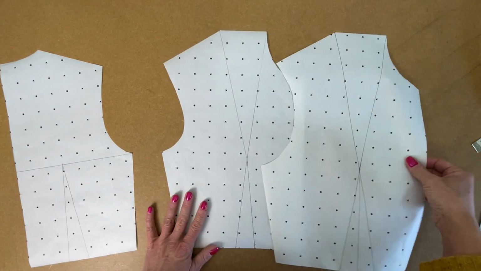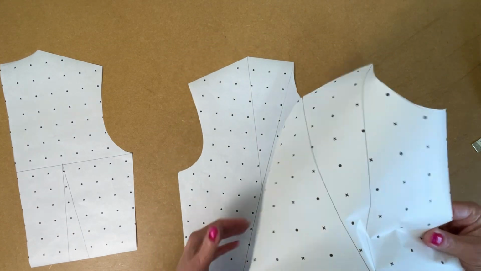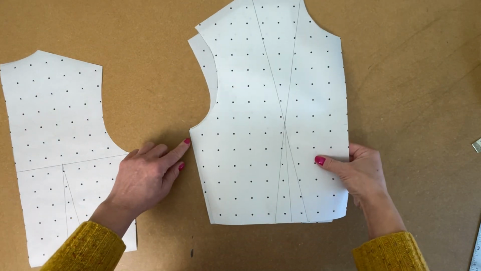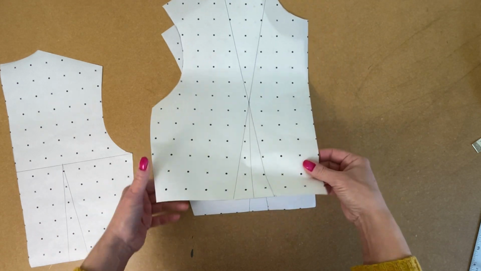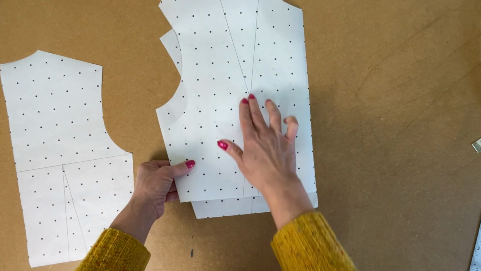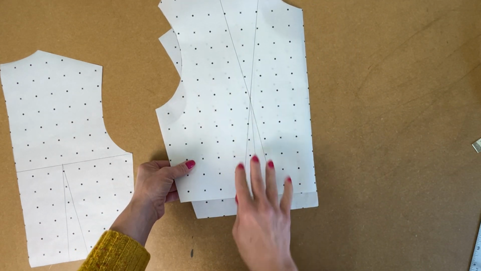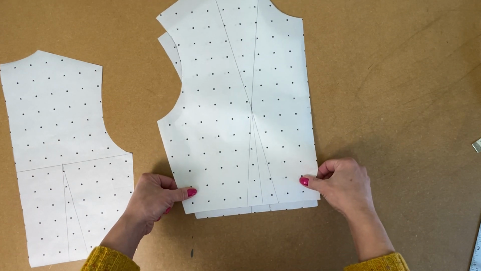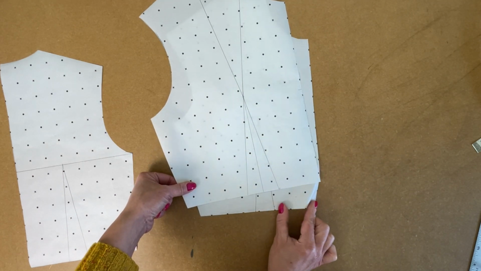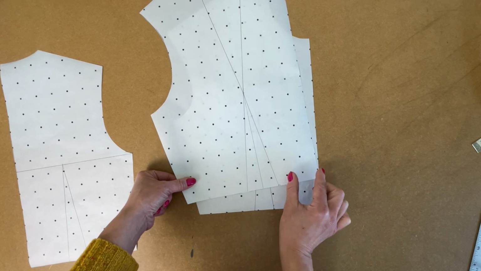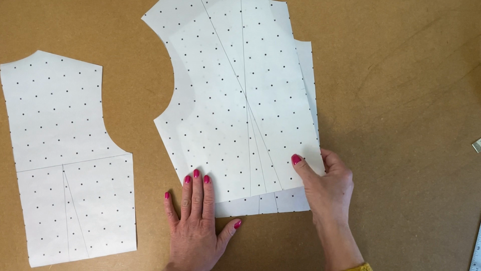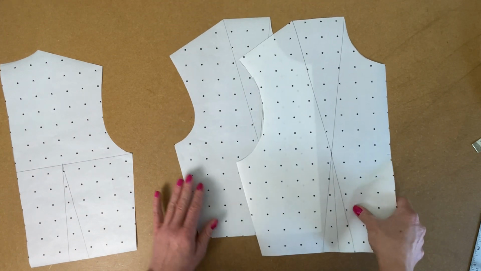So you can see from these two patterns that the shoulder is exactly the same, the neck's the same, and this side seam's exactly the same. You can see it's got a bigger dart under the bust, and that's because the bust to waist ratio is quite different. So that's changed that, and that's very obvious. But if I added up this piece and this piece on both patterns, they would add up to the same amount because the waist is the same. Hopefully this is making sense so far.